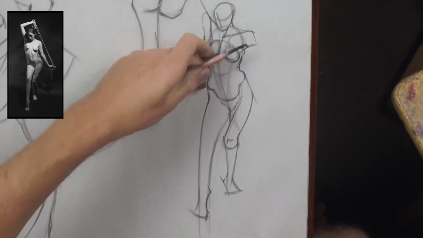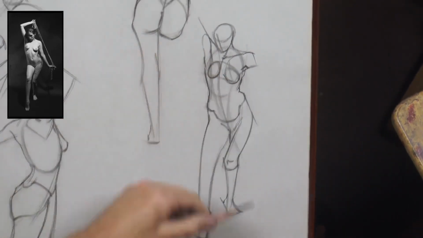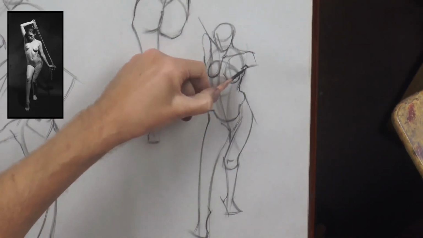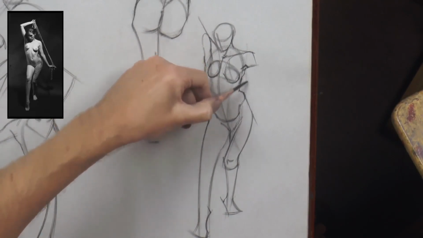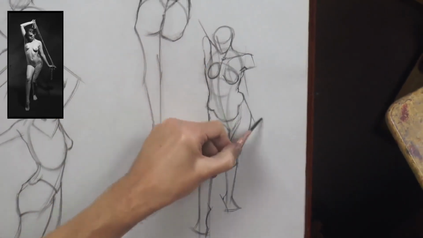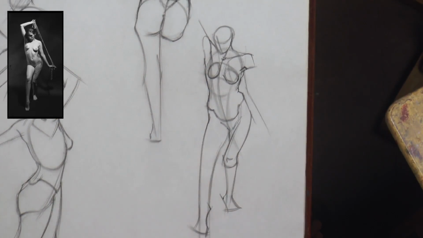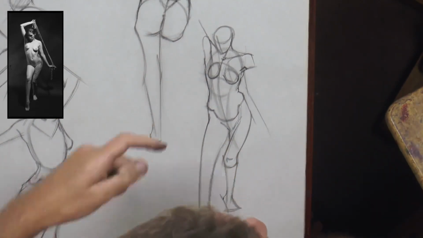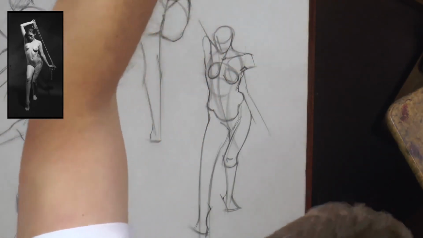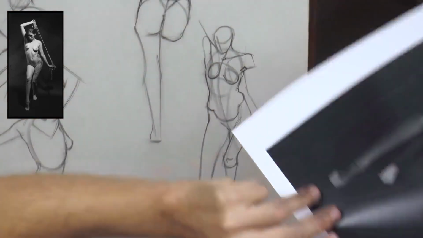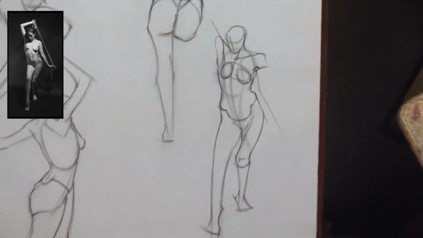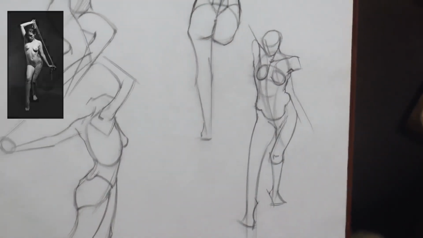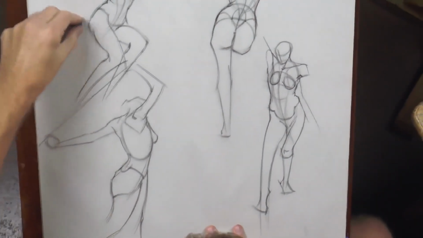Again, if you don't have arms, don't worry about it. Arms are pretty easy to add on after the fact. We'll go ahead and move on. I think that is the last 5-minute pose, so we had those four 5s. Now we're going to move down to 3 minutes.